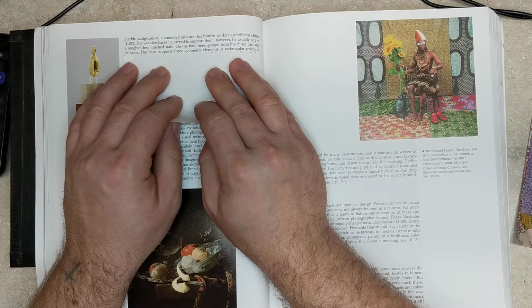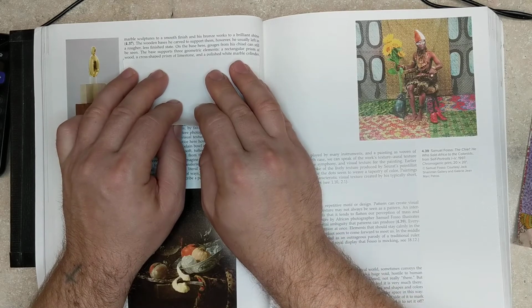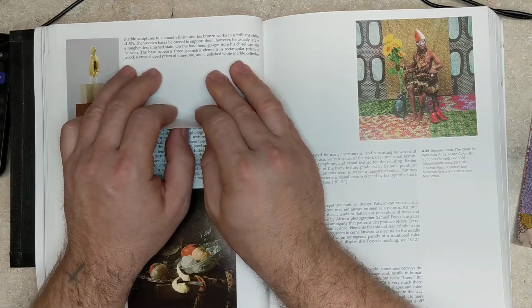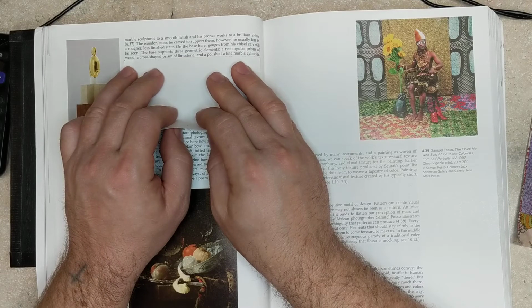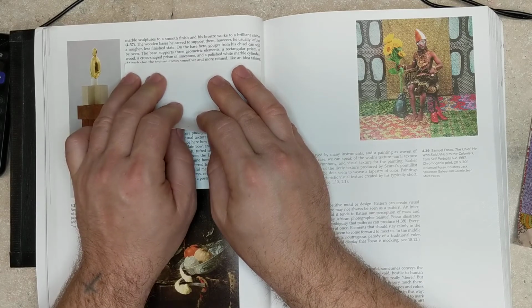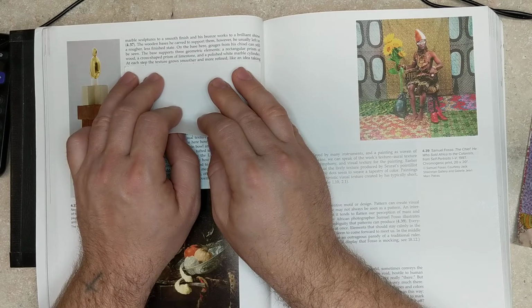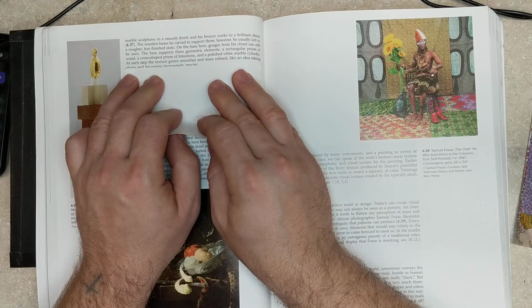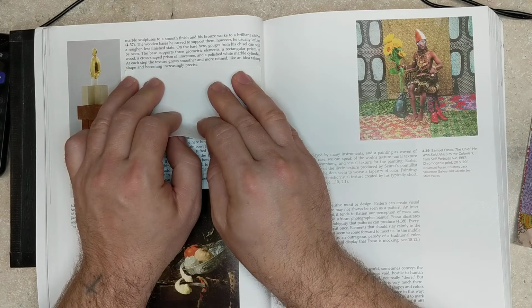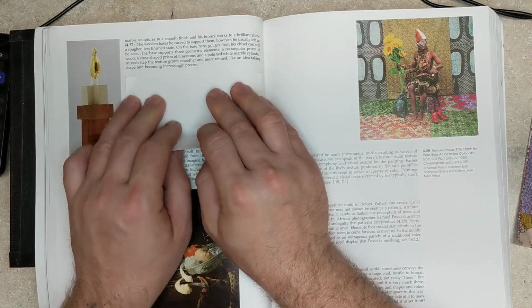The base supports three geometric elements: a rectangular prism of wood, a cross-shaped prism of limestone, and a polished white marble cylinder. At each step, the texture grows smoother and more refined, like an idea taking shape and becoming increasingly precise.